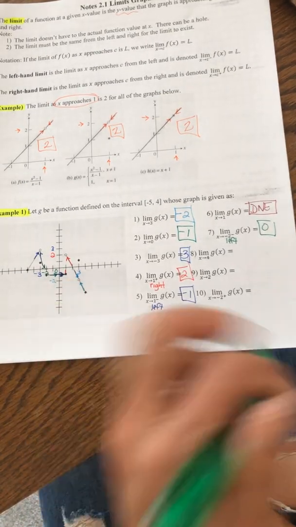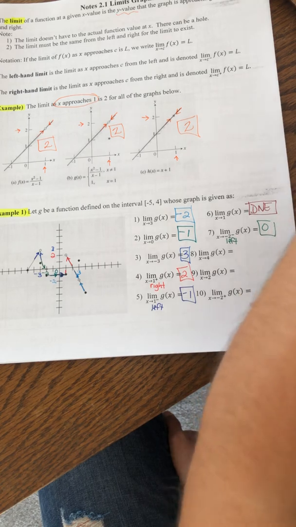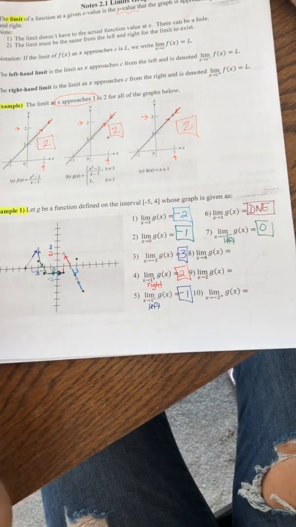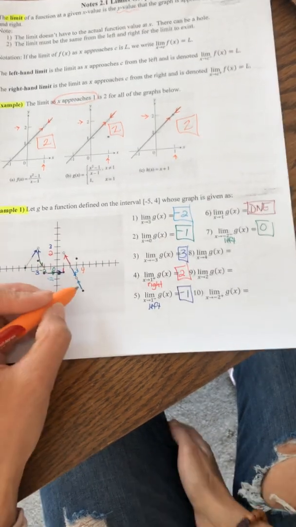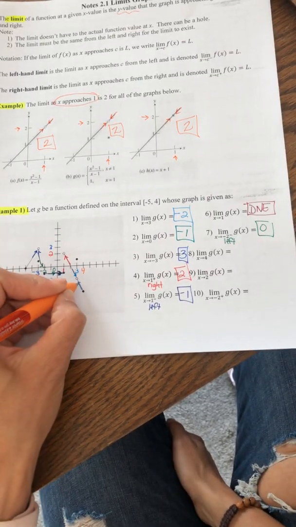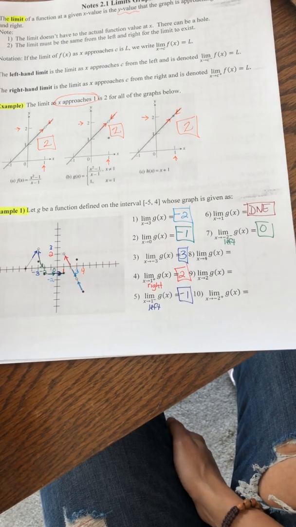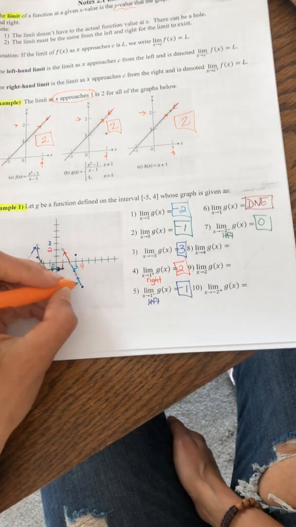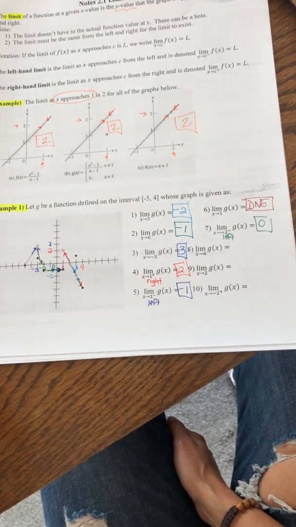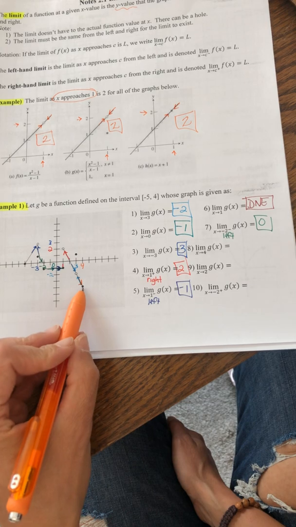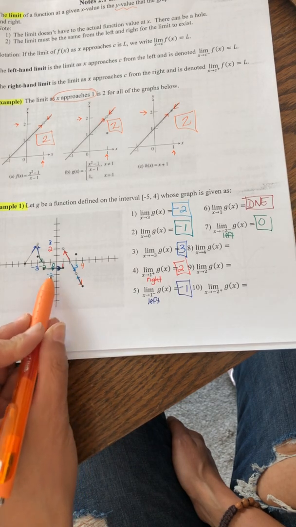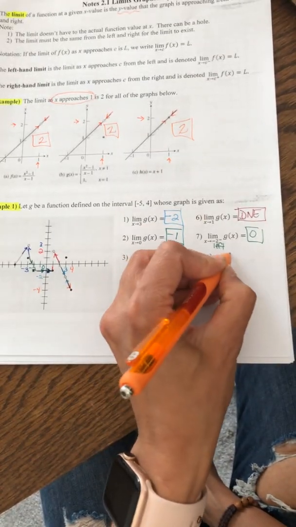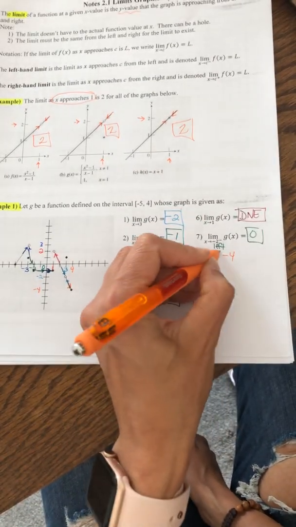Okay. Number 8. The limit as x approaches 4 of g of x. Well, 4 is right here. And we're approaching 4, and we don't have anything on the right of the graph, but that's because the graph ended at an x value of 4. So that's okay. That means we're only coming from the left just by default. And so that point where it approaches is right here at -4. So the limit as x approaches 4 of g of x is -4.